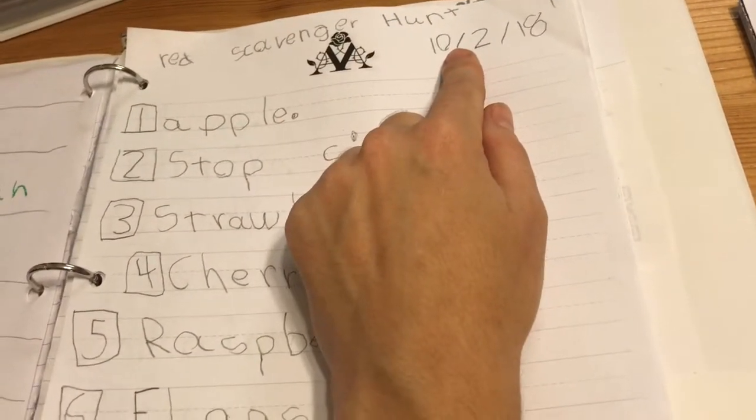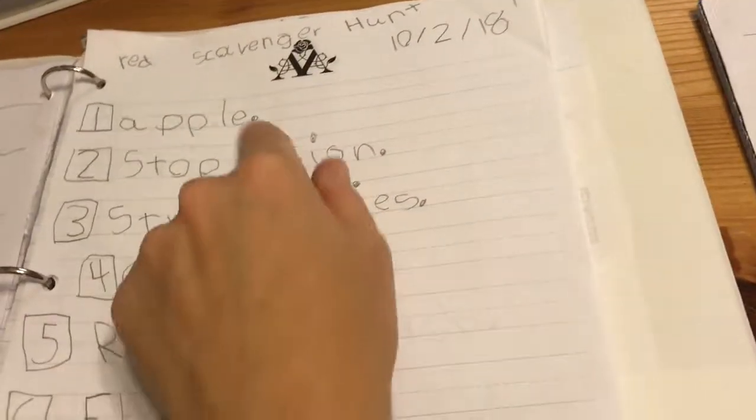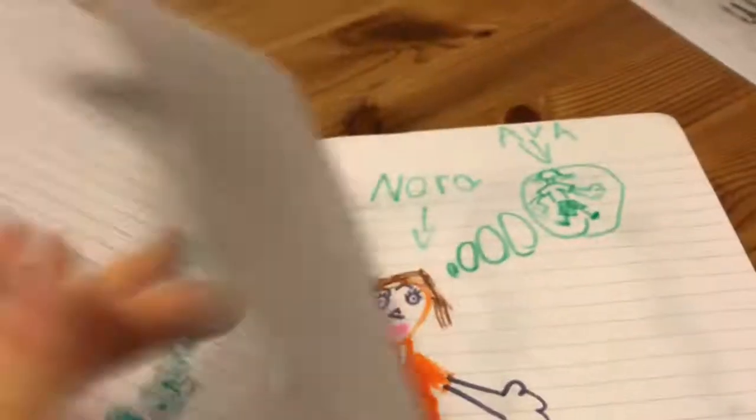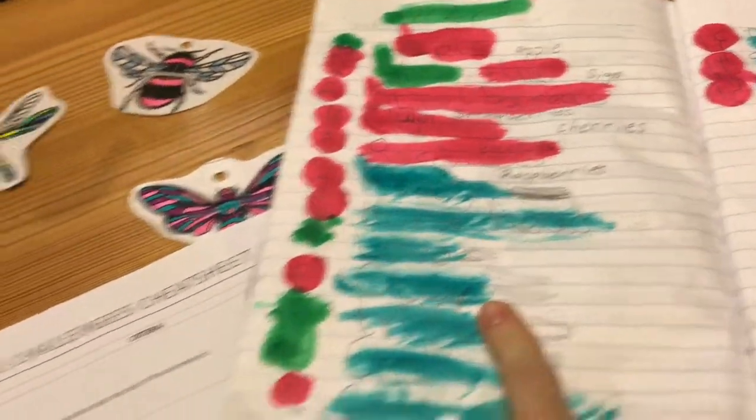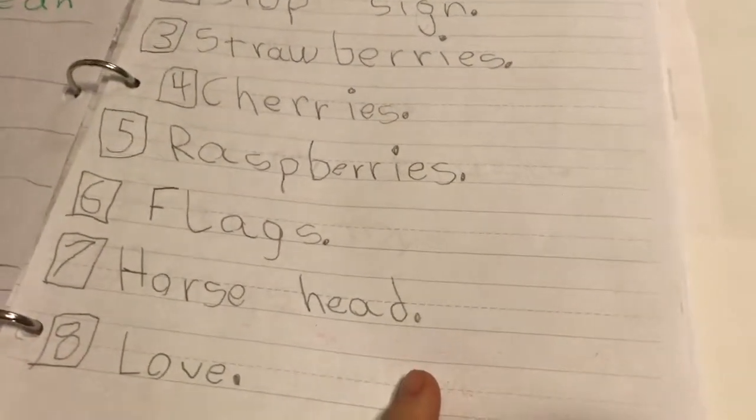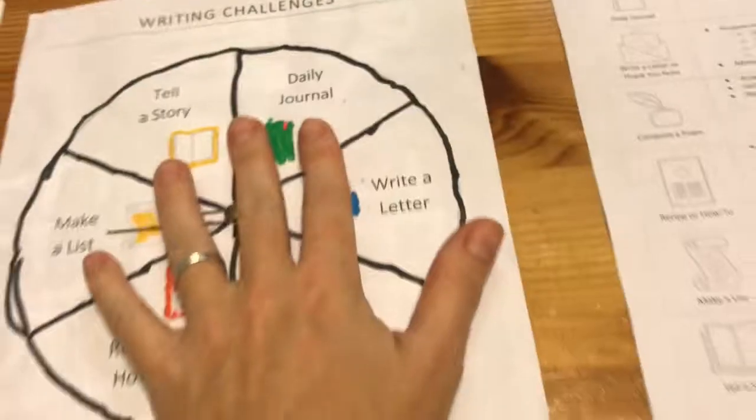It was a scavenger hunt she created for herself, and she was looking for red things, right? So she started out, the list looked like this. Okay, and then she rewrote it so that it was nice and clear, okay? Yep. So that's kind of the writing challenge spinner in a nutshell.